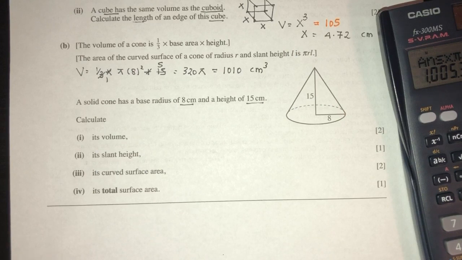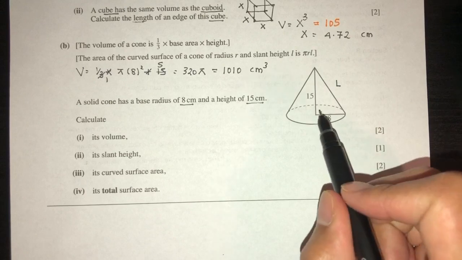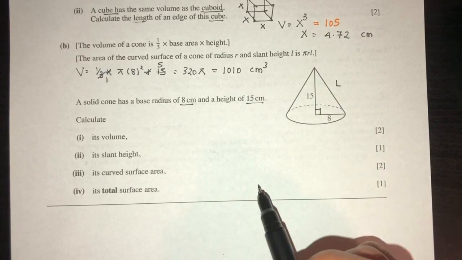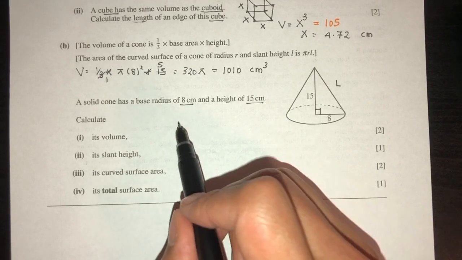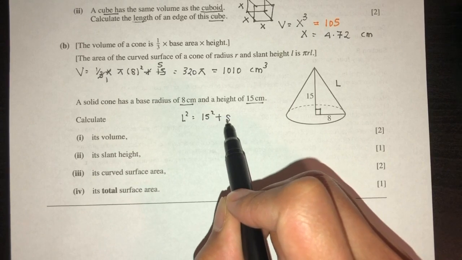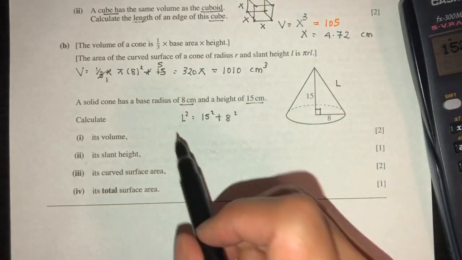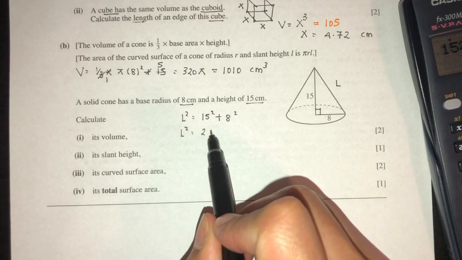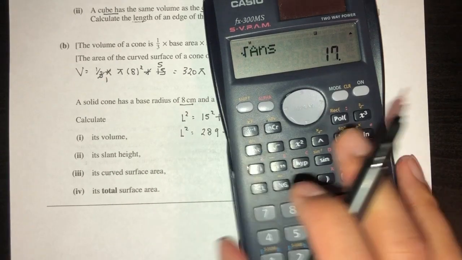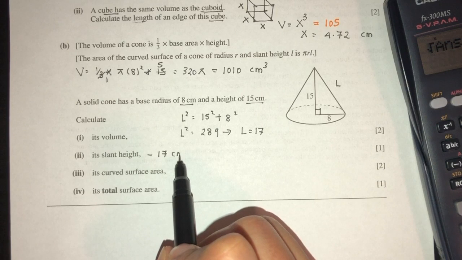Now let's move on to part 2. Find the value of the slant height. Now if you observe, this one is a right angle triangle. How do you find the height? By using your Pythagoras theorem. So you'll have L square is equal to 15 square plus 8 square. So 15 square plus 8 square gives you L square is 289. So from this, L has to be the square root, and the value will be 17. So this will be 17 centimeters.